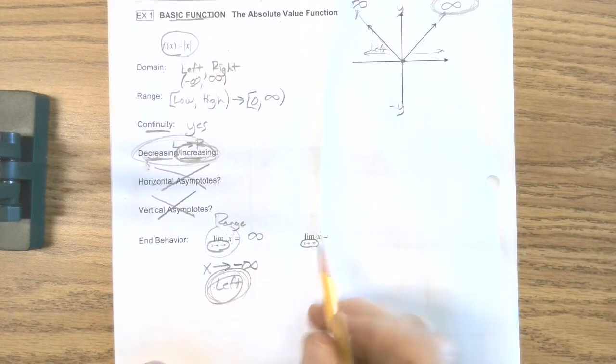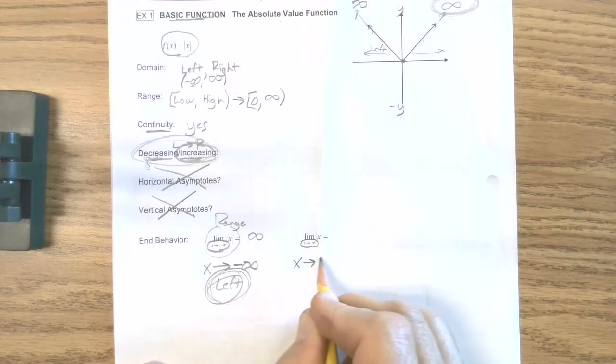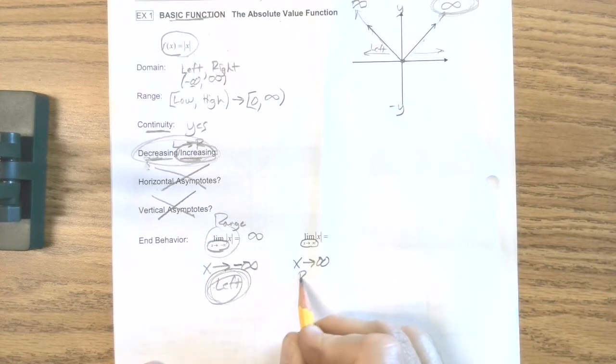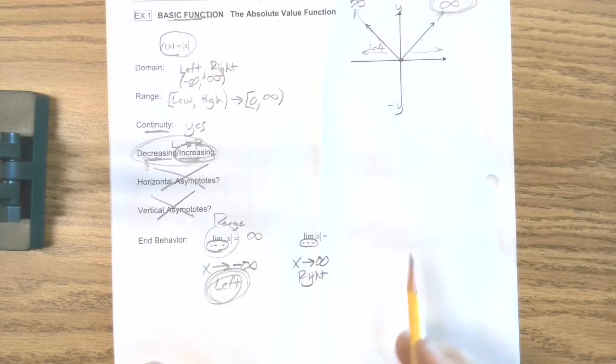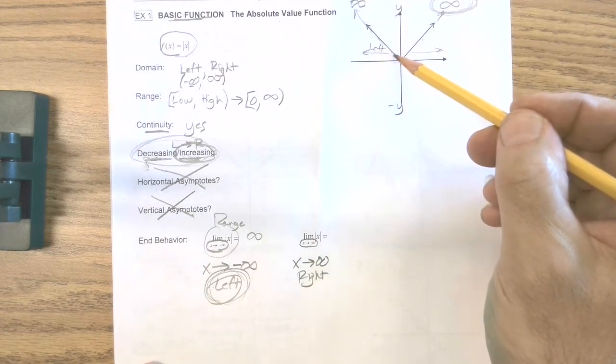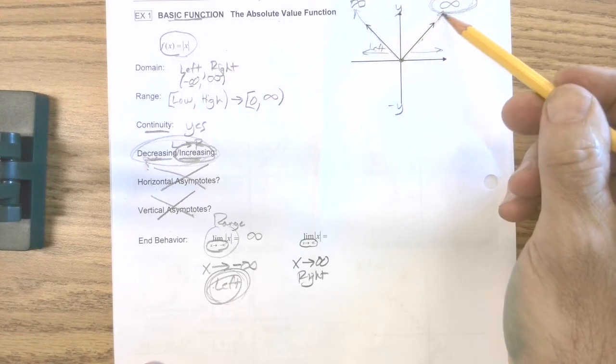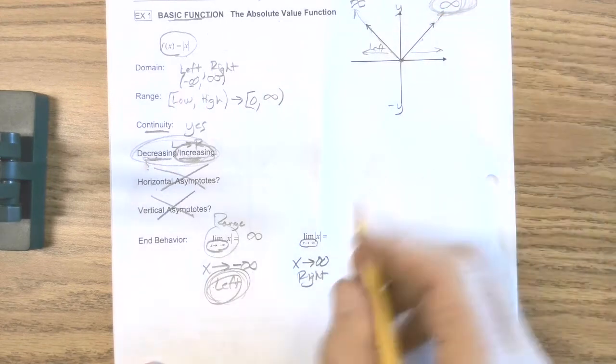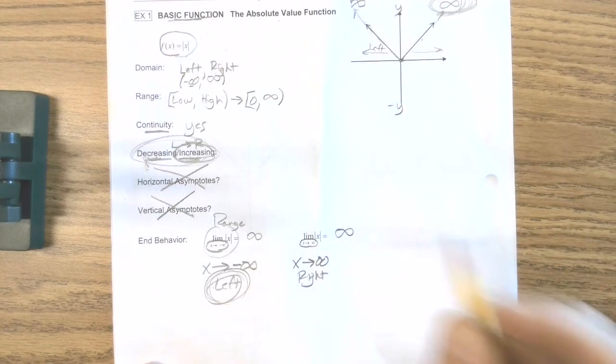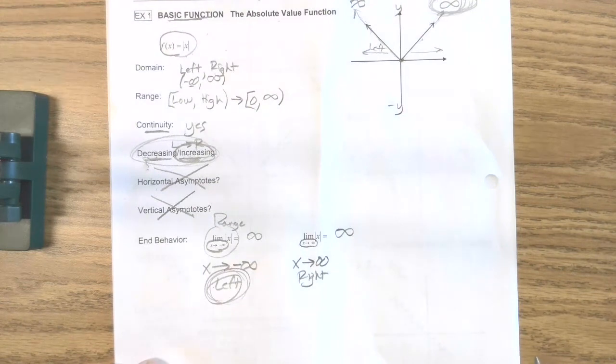Now this says, all right, go the other way. Move to the right. So I start anywhere, and I move along to the right. What's my range? Here it is. It's going up, both sides. That's pretty much it, guys. Good luck with your matching and get to know those graphs a little bit.